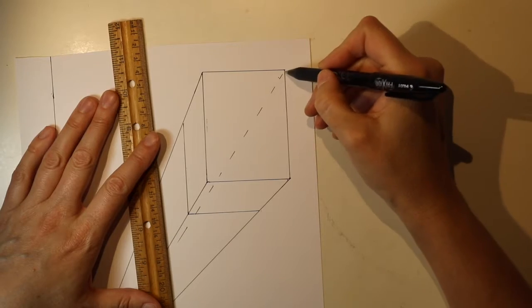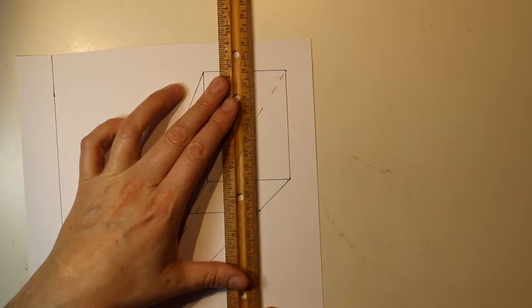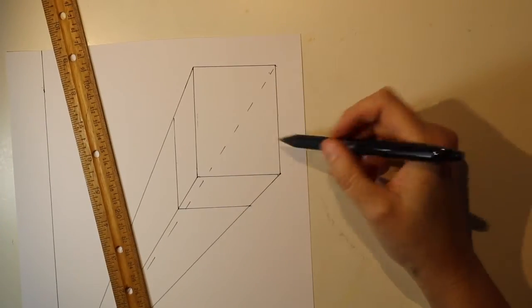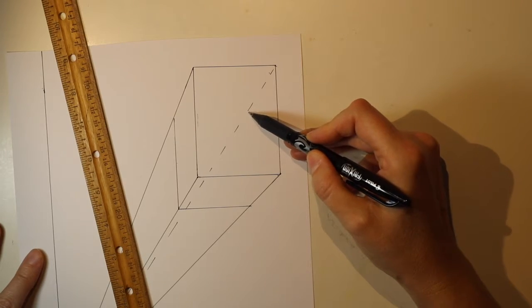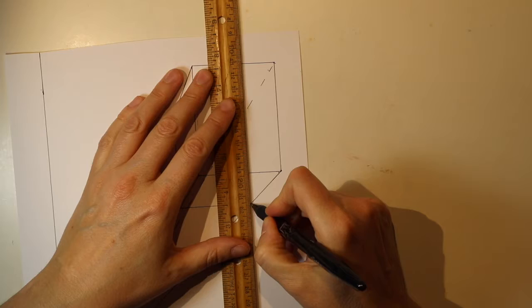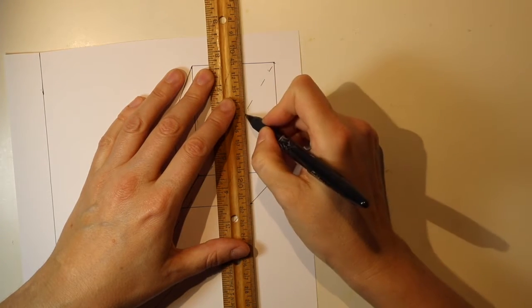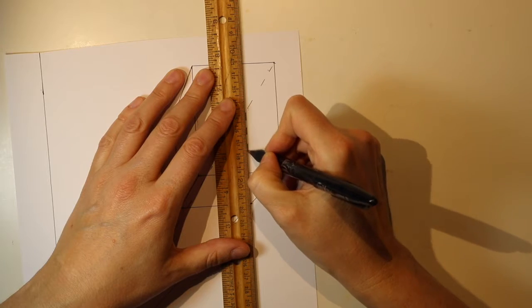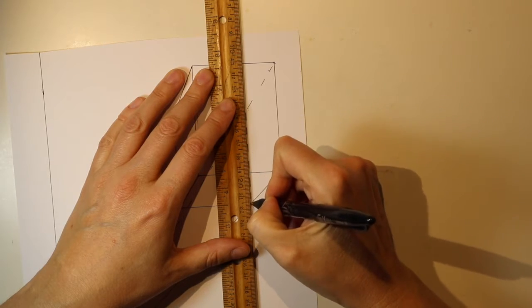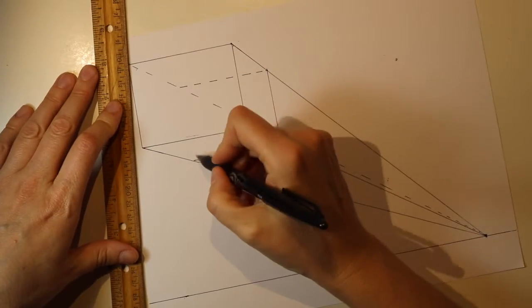Draw a parallel line to this one starting here, and I'll do it with a dotted line. But when I go to stop it, I will stop it at this dotted line. So parallel, parallel. To make it look like it's a clear cube, I'm going to draw a dotted or dashed line. And then the same thing here.